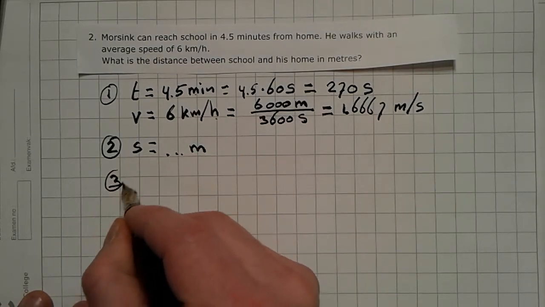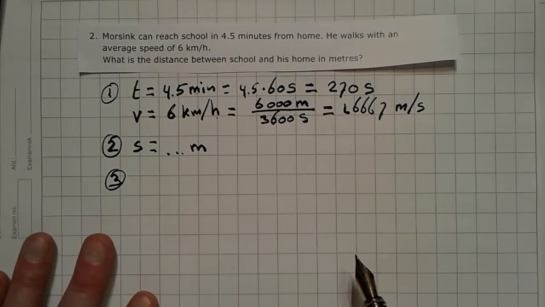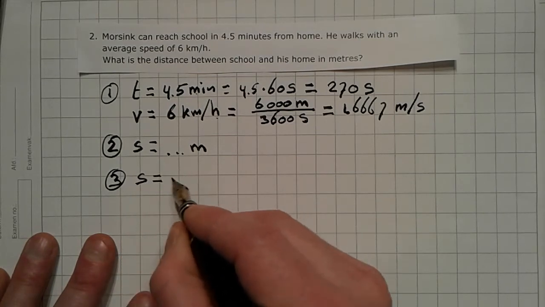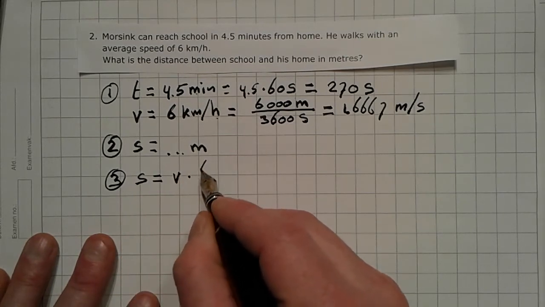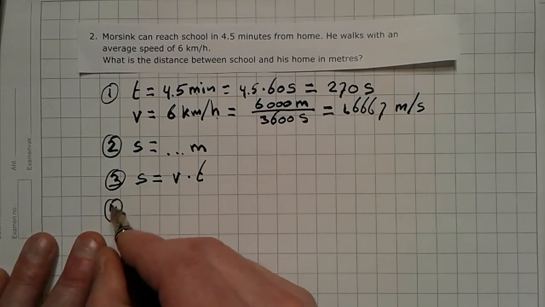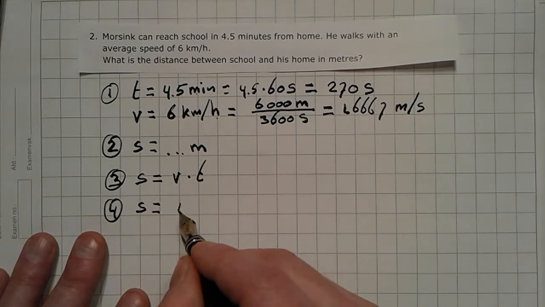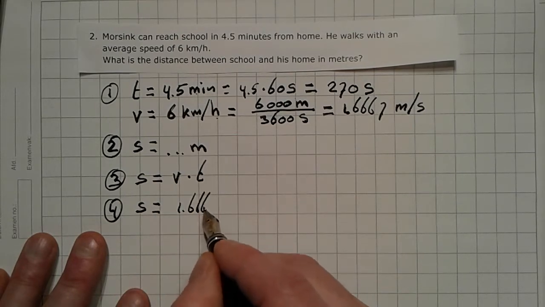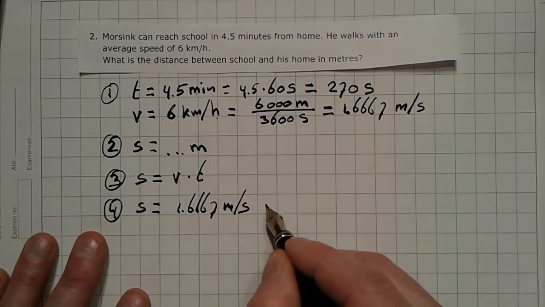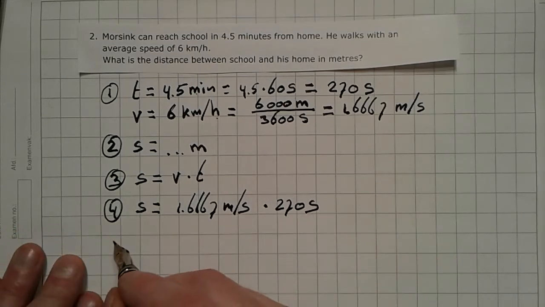Step 3, the formula for distance is S equals V times T. Step 4, S equals 1.6667 meters per second times 270 seconds.